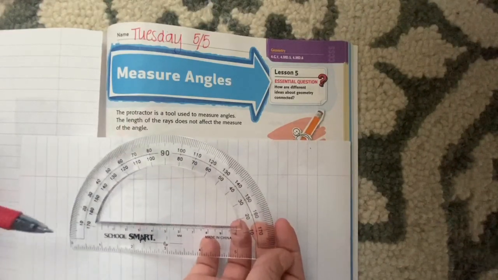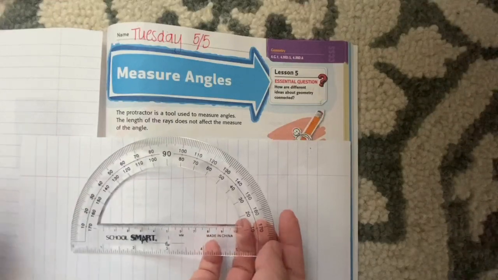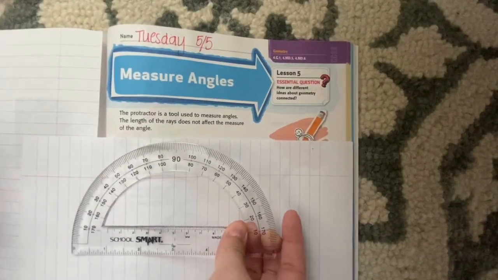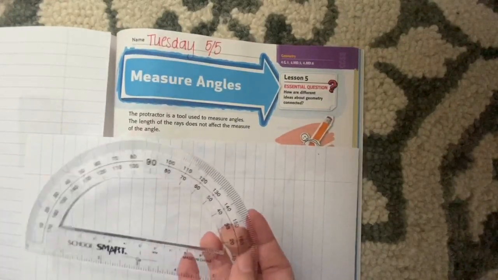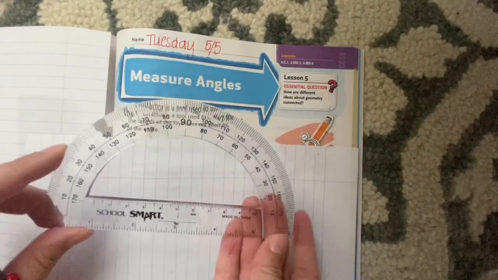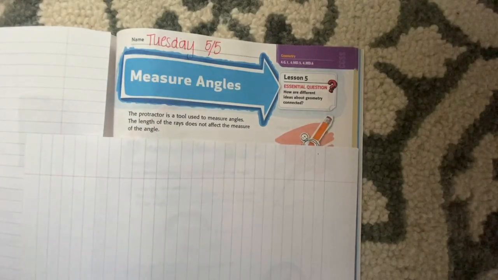And next year, thankfully, you relearn all of this, so if you're confused using a paper one, it's definitely a lot easier for me to teach in person with a protractor, so don't worry, you'll relearn it. We're just gonna try our best today.